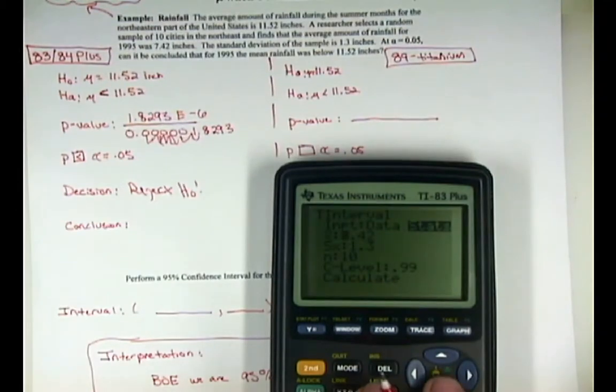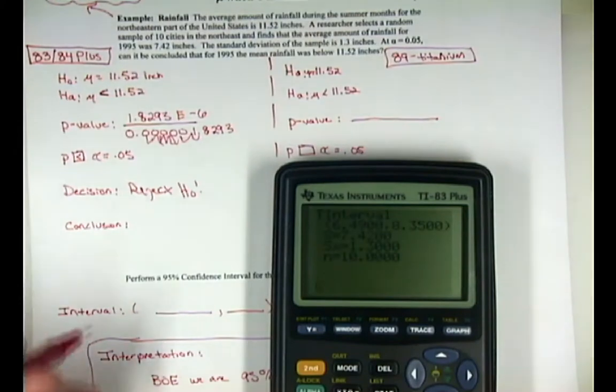Check your mean is correct. Check your standard deviation, SX, is correct. Your N is correct. And we want a C level of 0.95. So change that to the appropriate confidence level that works for you and your problem. Hit calculate. It's going to think about it for just a few minutes. Sometimes it takes a while, especially on these older models.